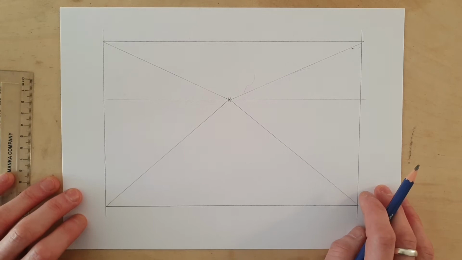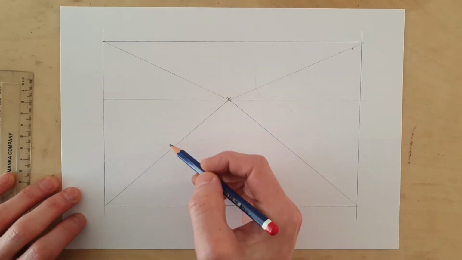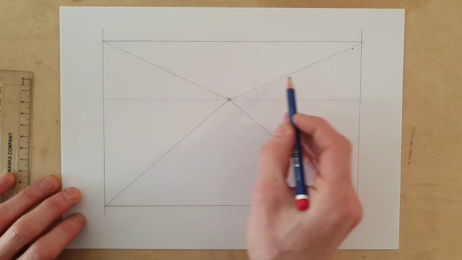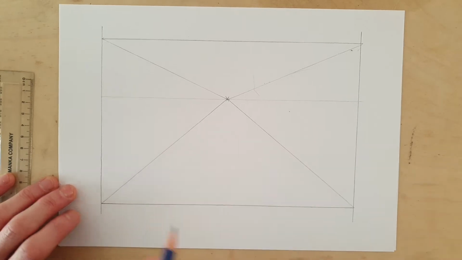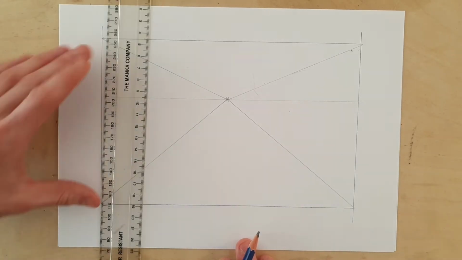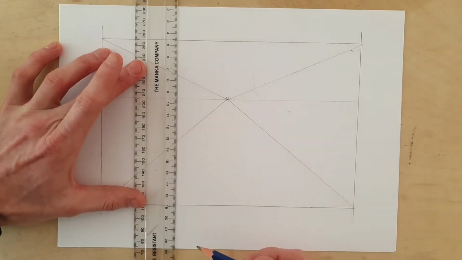Okay, the next thing we need to do is draw another rectangle, slightly smaller, that's coming inside this box and changes direction when it gets to the diagonal lines. And this will give you the distance of your room.